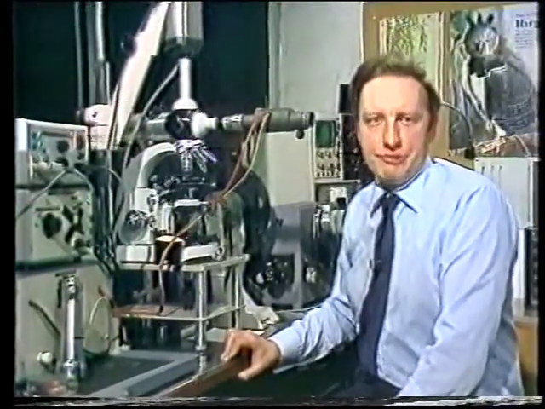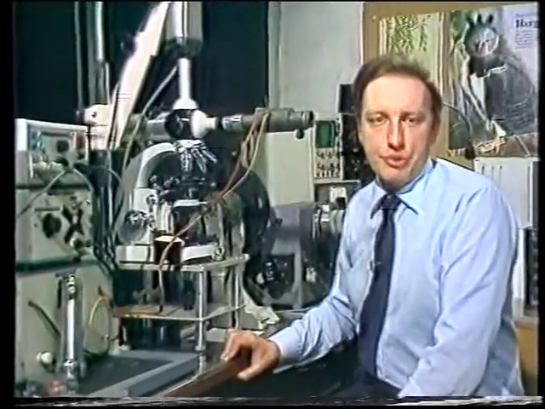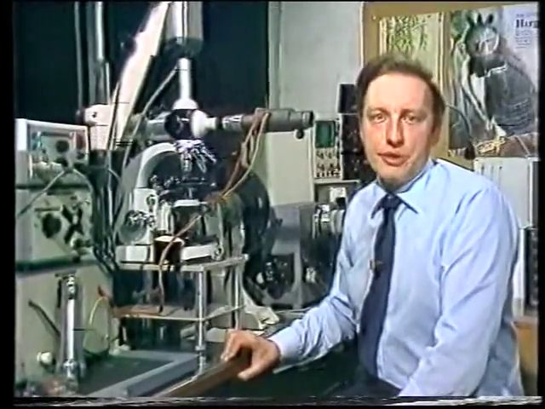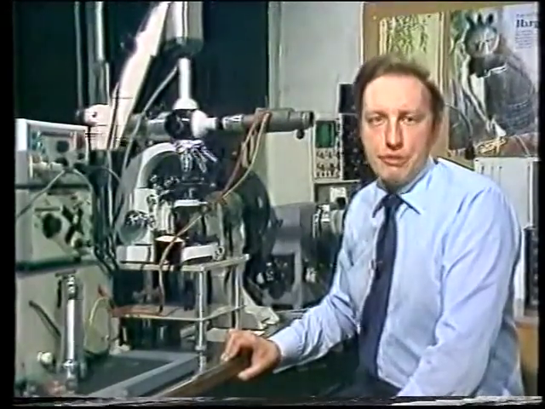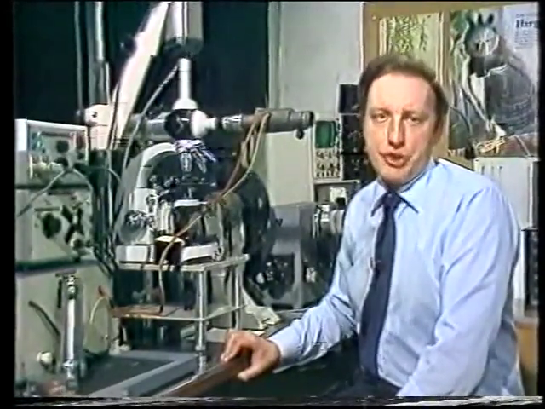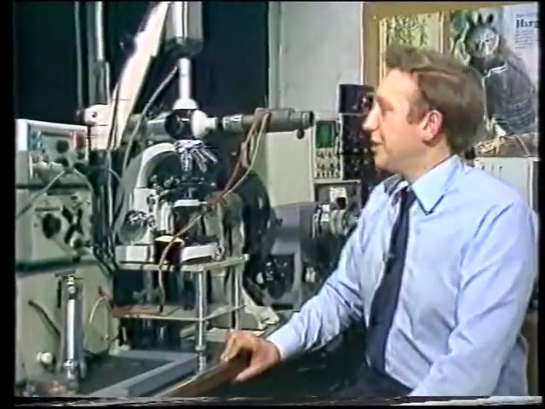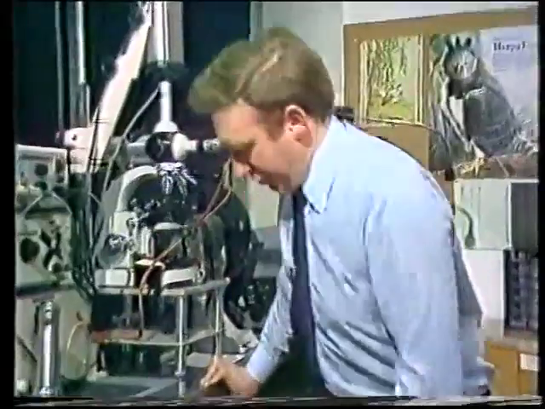And if we want to look at differences between the cones, we need a more sophisticated method. We use a system where we pass a small beam of light through the cone outer segment and measure the amount of light that the cone absorbs at each wavelength. And the apparatus here is designed for that purpose.